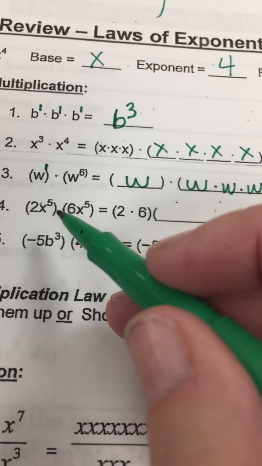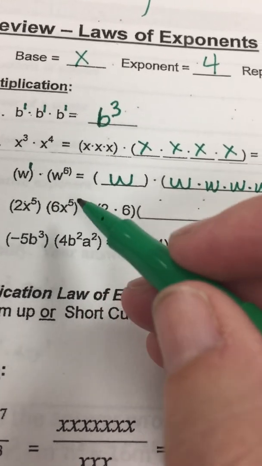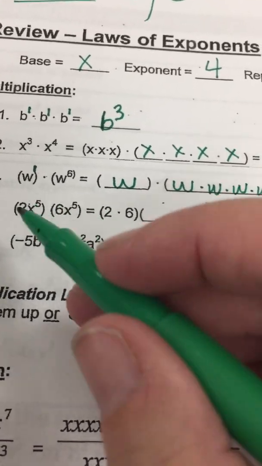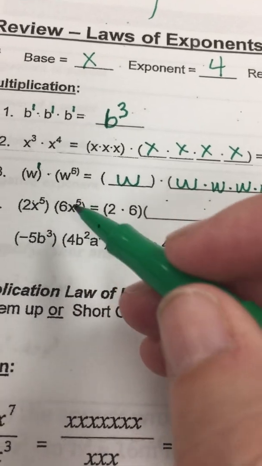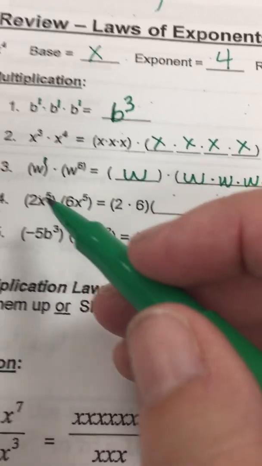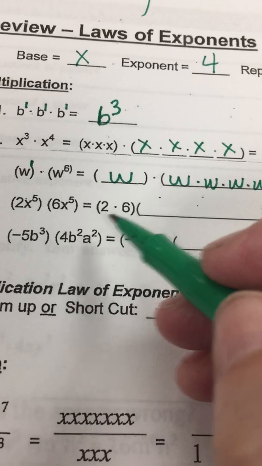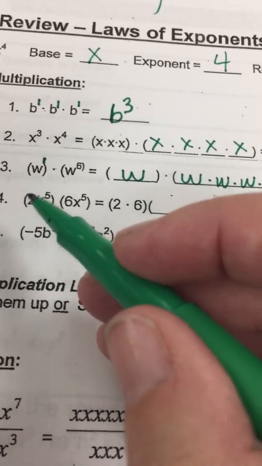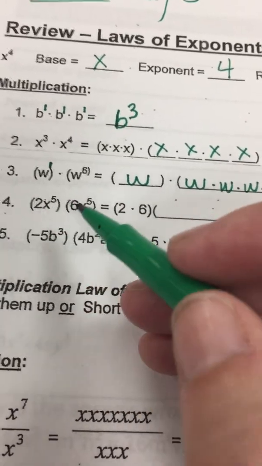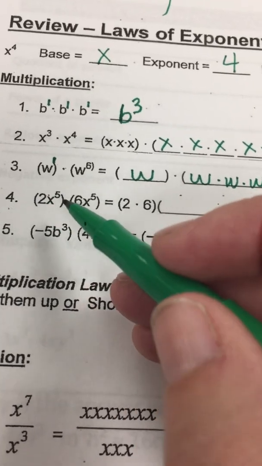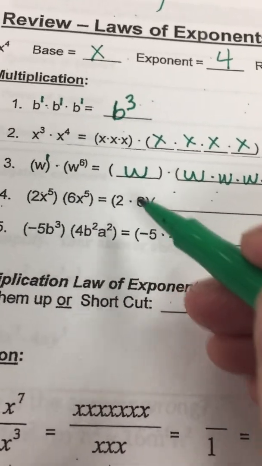2x to the 5th times, because there's nothing between the parentheses, 6x to the 5th. So these two monomials, they're just single terms, are being multiplied together. Remember, the order doesn't matter, so I can pull the 2 and the 6 out in front because they're the coefficients. The numbers in front of the variables are the coefficients. This is still just plain old 2 times 6. So I pulled the 2 times 6 out in front.